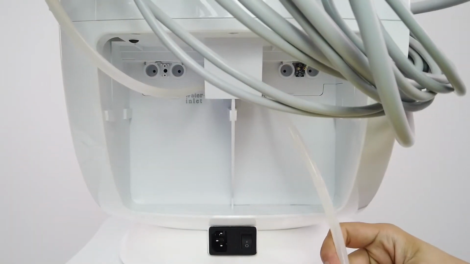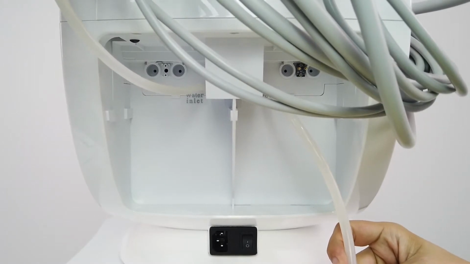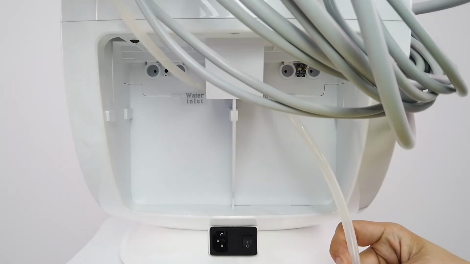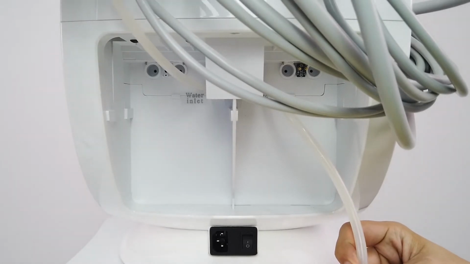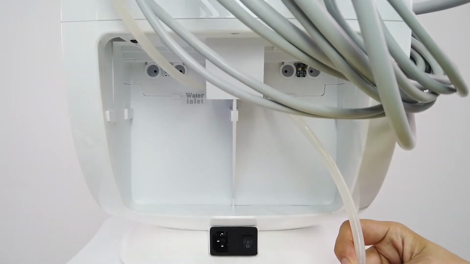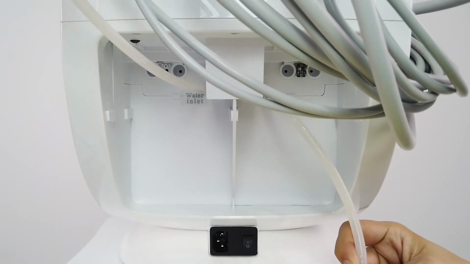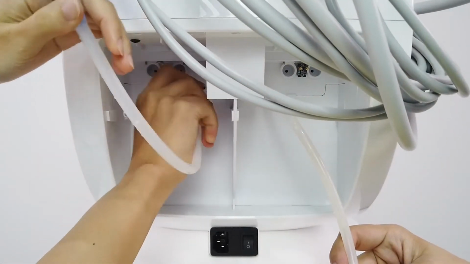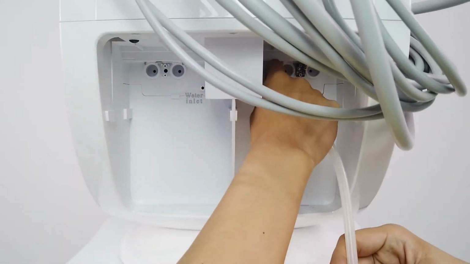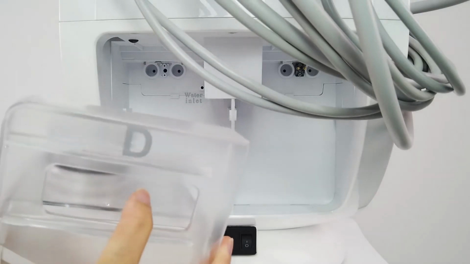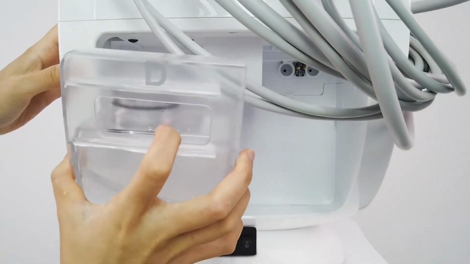Please remember the water must spill out of the pure water hole. When we see the water come out from the pure water hole, it means the water is full. You can stop adding water and pour out the funnel. In the bottle D, we can add the pure water and then install them back.